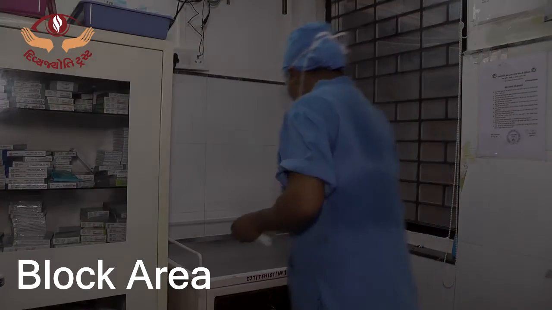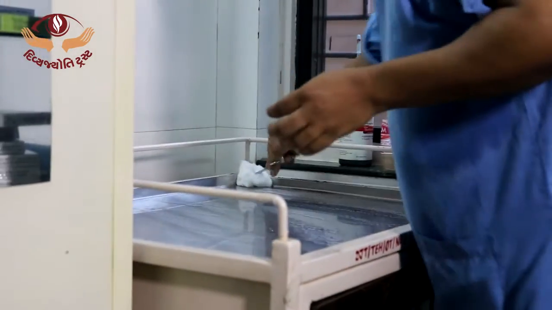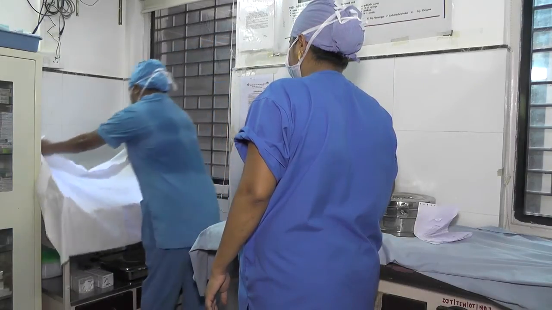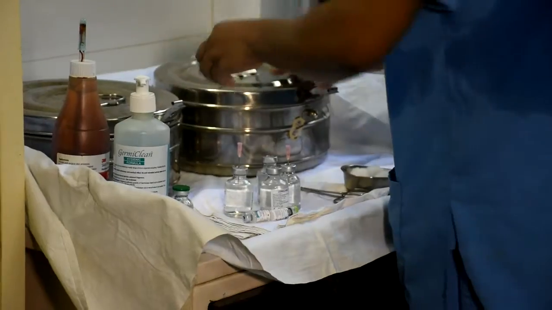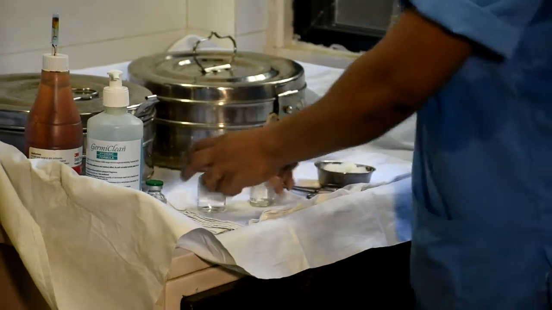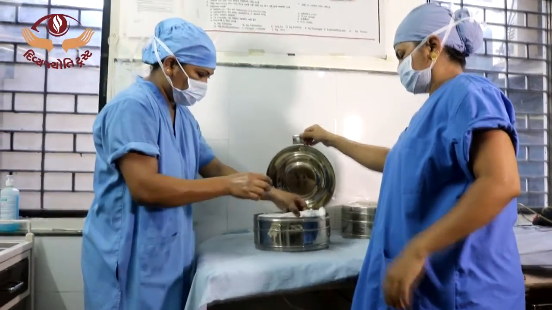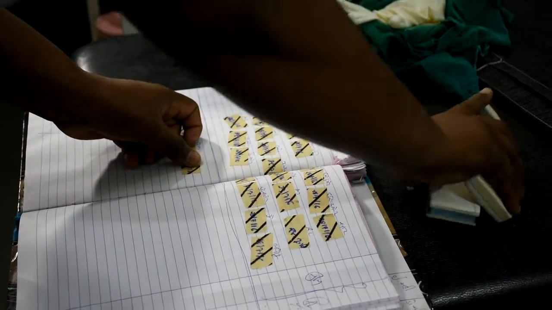Block area. Trolley should be thoroughly cleaned with disinfectant solution. An autoclaved sterile towel should be placed over it before placing the required material: anesthetic solution, syringes, needles, etc. All the cotton and linen used in the block area should be pre-sterilized. Check indicator strips before use.